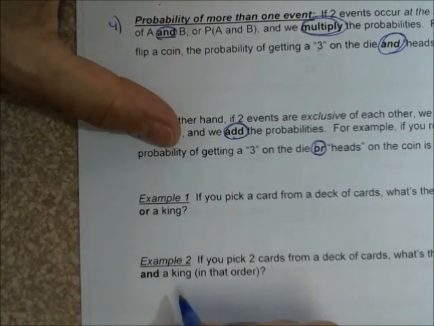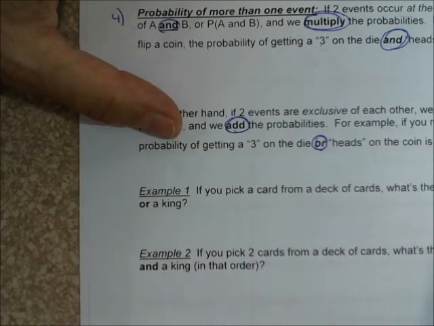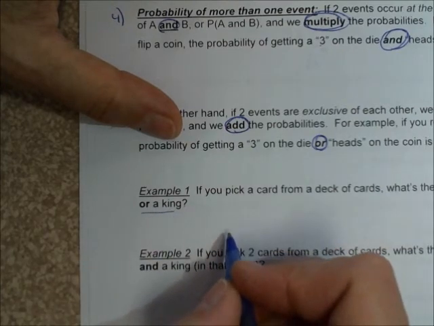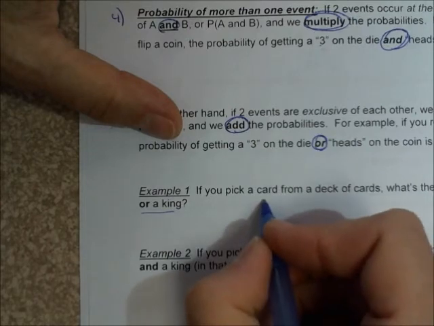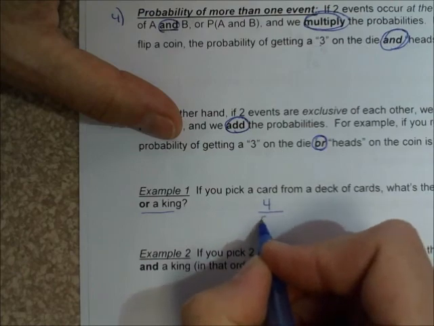So for these last two examples, what if you pick a card from a deck of cards? What's the probability that you'll choose an ace or a king? Okay, so what's the probability that you'll choose an ace? Well, there are 4 aces in a deck of cards out of 52.